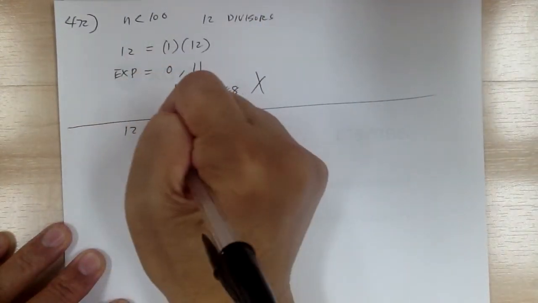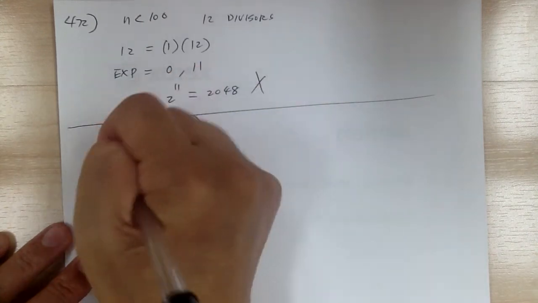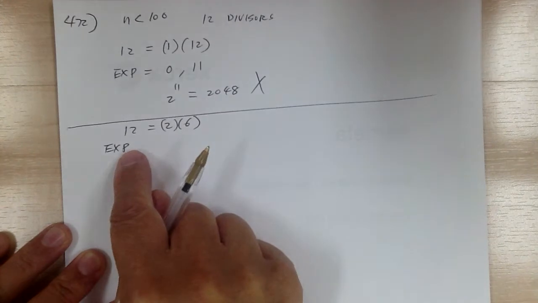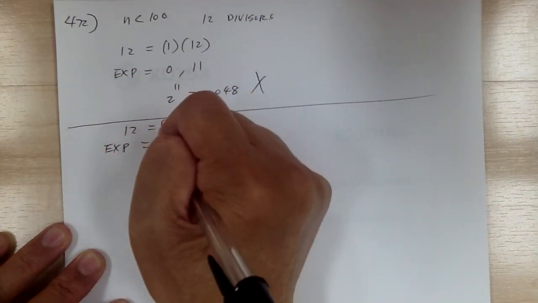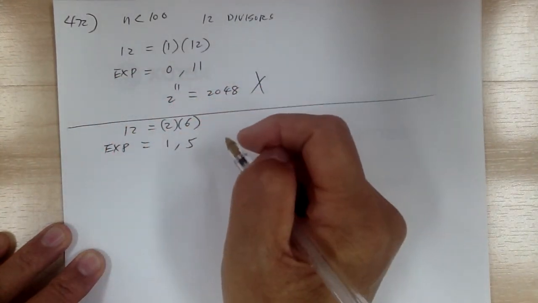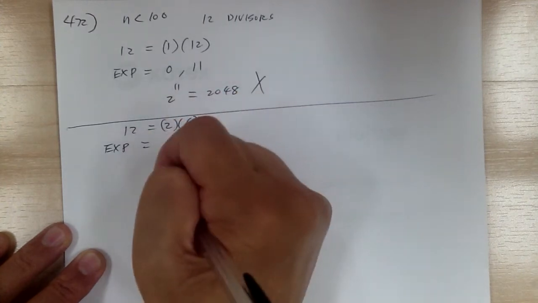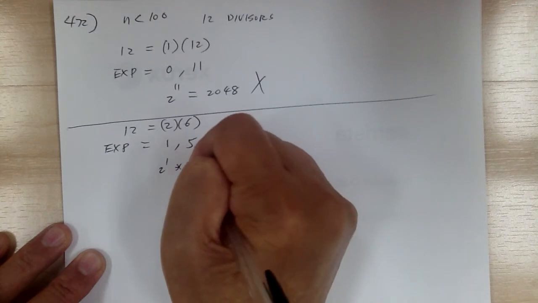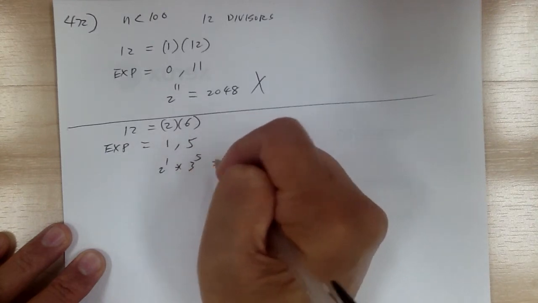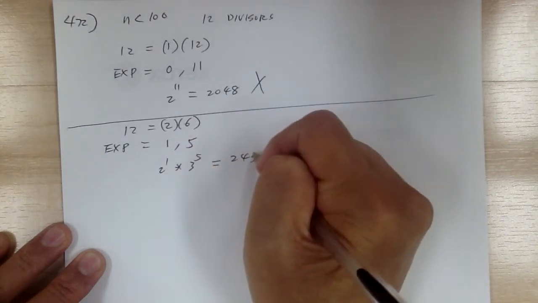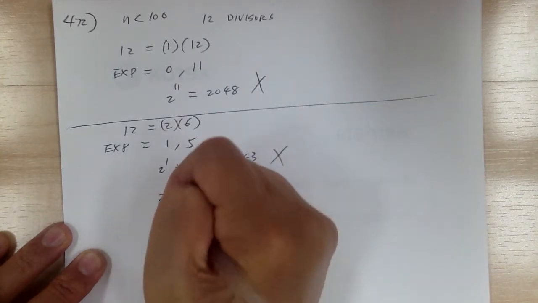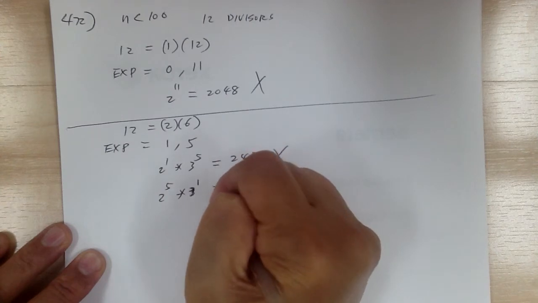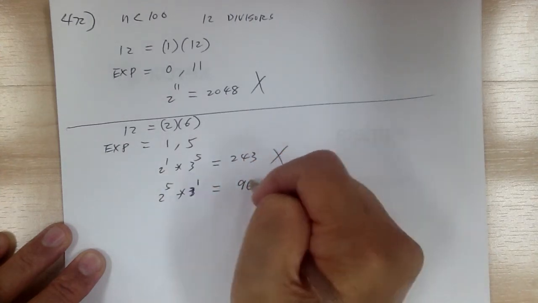So let's try 2 times 6. That means the exponents for the number of factors of 2 and 6 would be 1 and 5. So if you try 2 to the 1 times 3 to the 5, this will equal 243. So this is no good. So you try 2 to the 5 times 3 to the 1, and this is equal to 96. So this one is good.